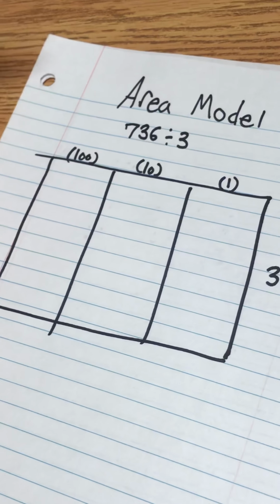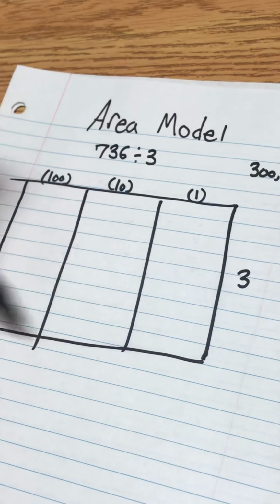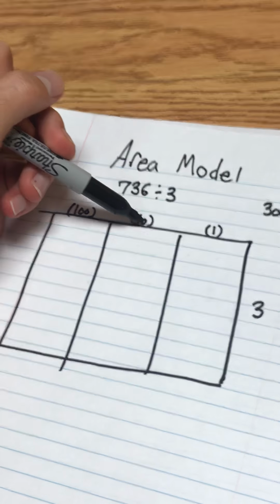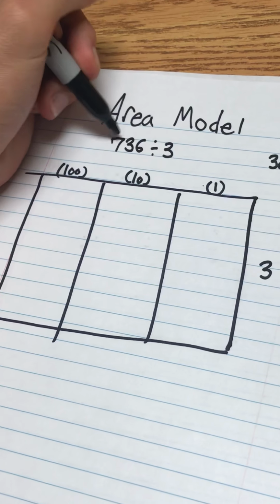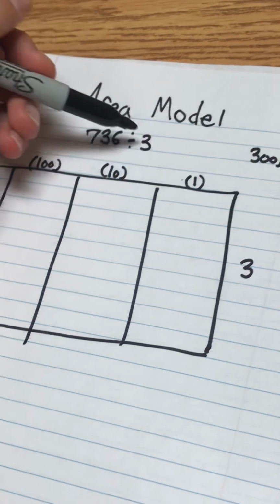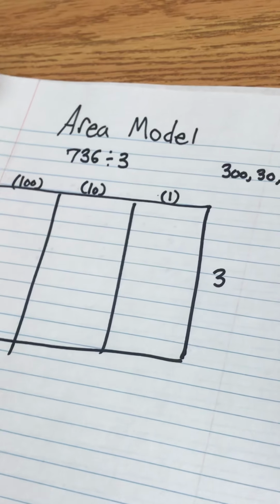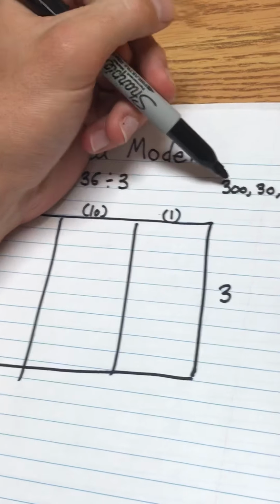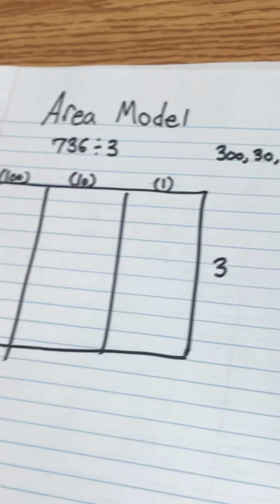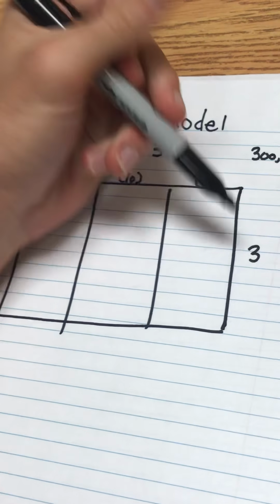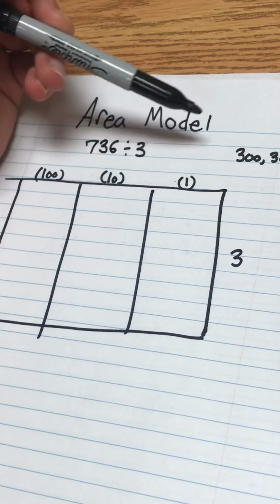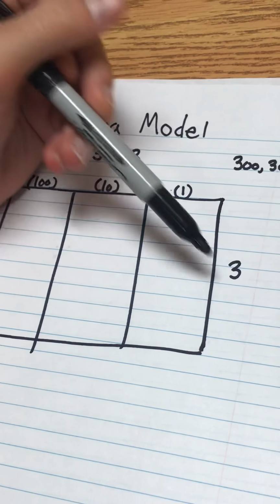So we set up our model basically the same way in which we set up our multiplication model. We have 100s, 10s, and 1s. We're dividing by 3, so we put the 3 on the side, and these numbers up here represent what we can subtract, because as we know, division is basically repeated subtraction. So 3 times 100 gives us the 300, 3 times 10 gives us the 30, and 3 times 1 gives us the 3.